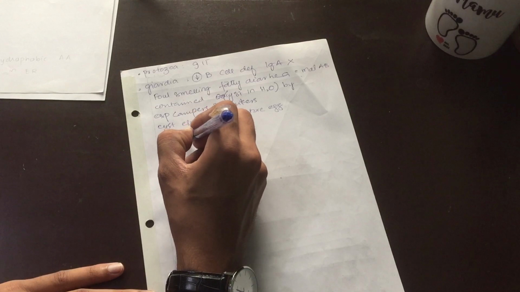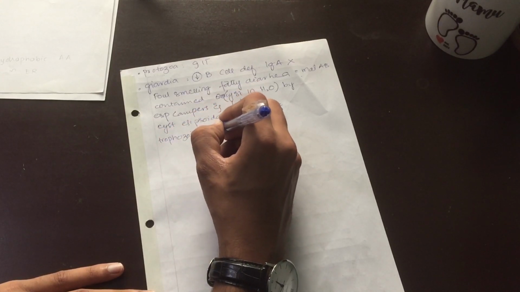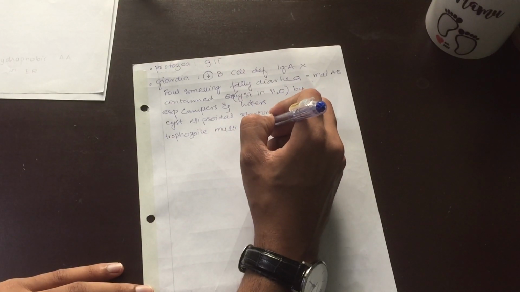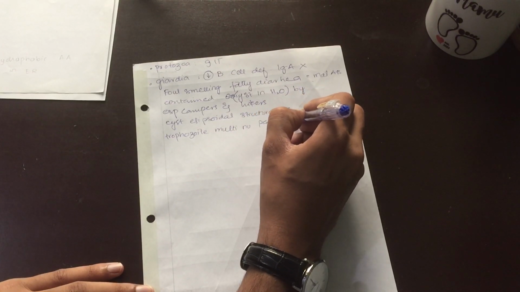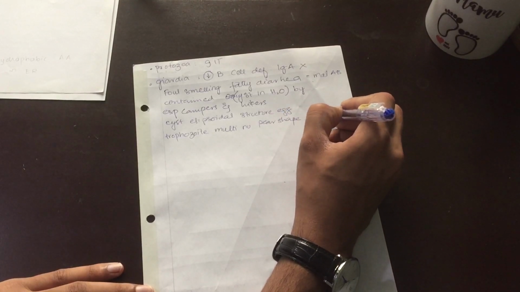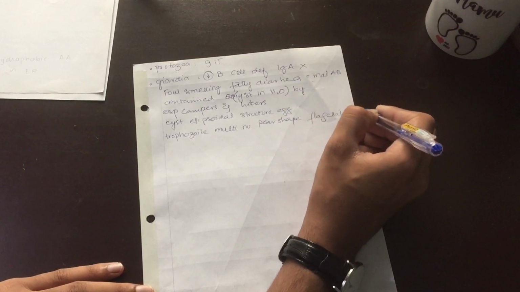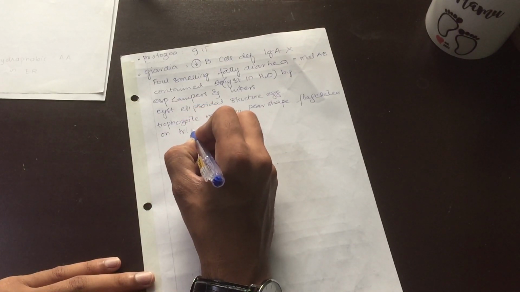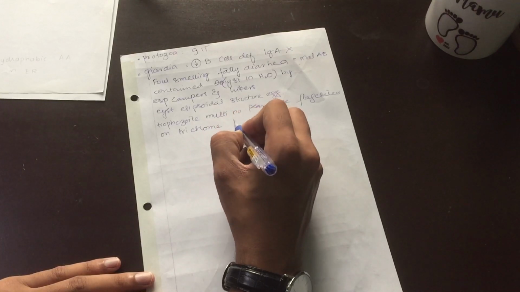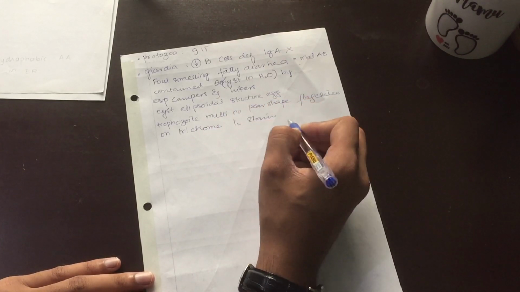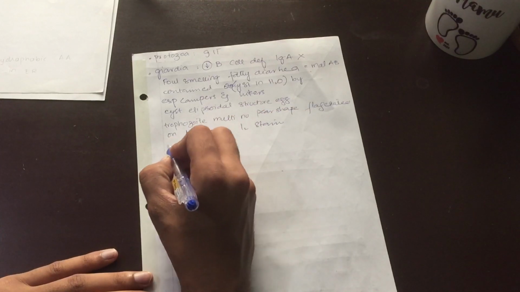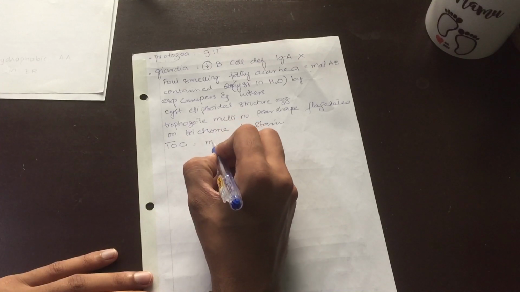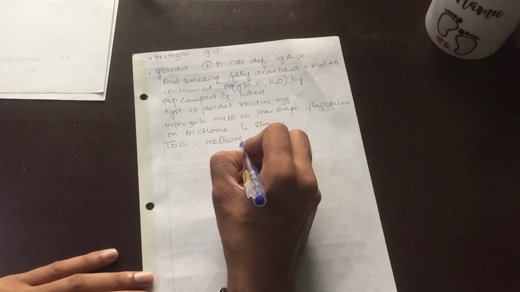It is a multinucleated trophozoite with a pear shape or flagellated structure on trichrome stain. So the first line treatment of choice is metronidazole.